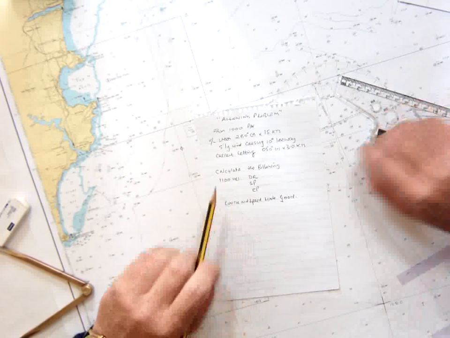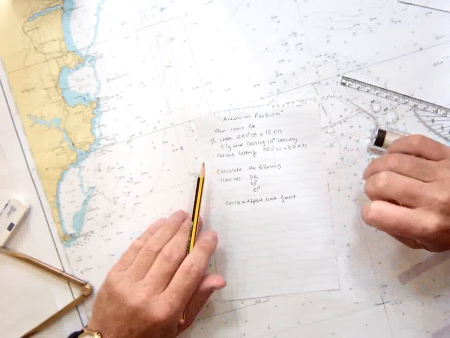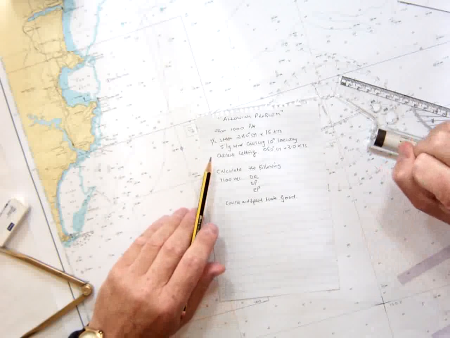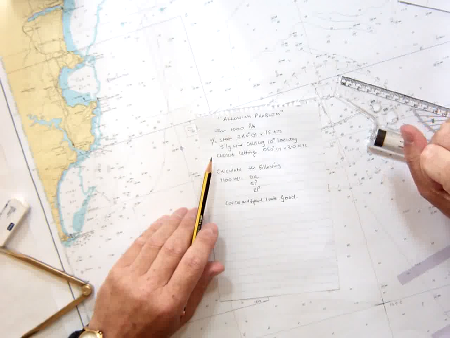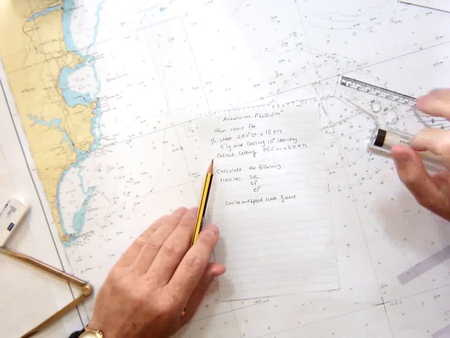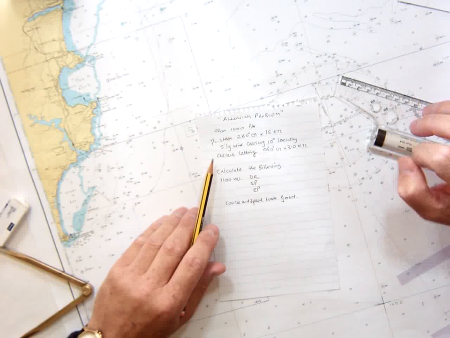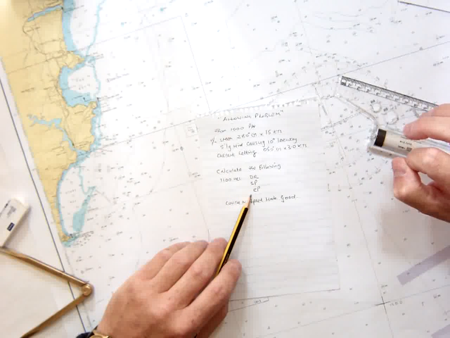Okay, well, before we start, first, one very important point to note: in a problem like this, you always allow the leeway first. So it's leeway first, current second, always in that order. When we do the plotting now, we're going to actually plot all three positions, DR, SP and EP.